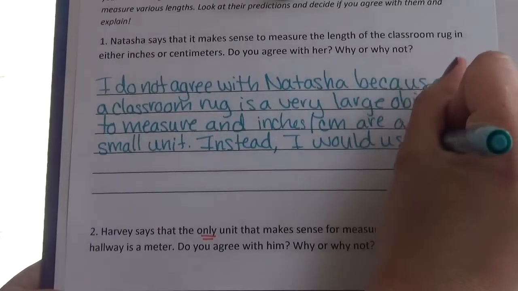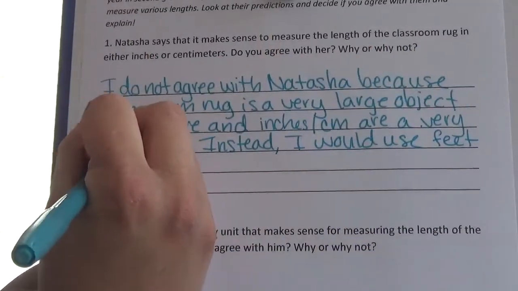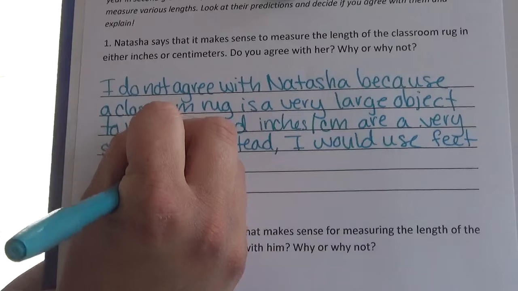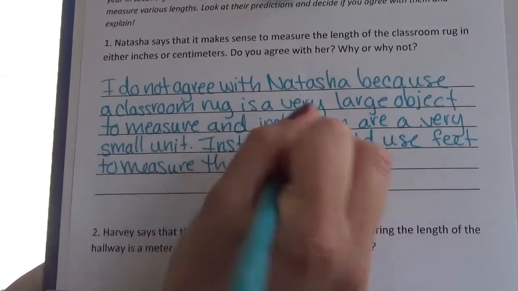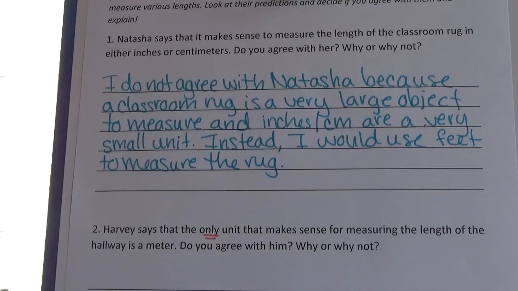I would use feet to measure the rug. And the reason why I'm thinking that is because while the rug is a large object, it's not incredibly large like a football field. And remember, I talked about how football fields are measured in yards. But for something like a rug, it's a lot smaller than the length of a football field. So I think a unit that's in between inches and centimeters and yards would make sense, and that would be feet.